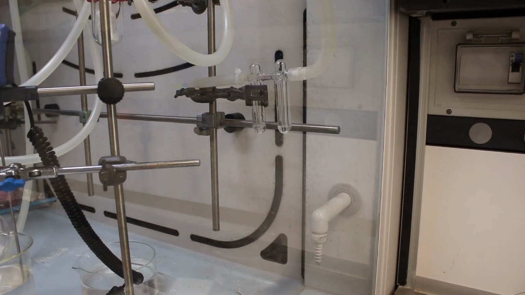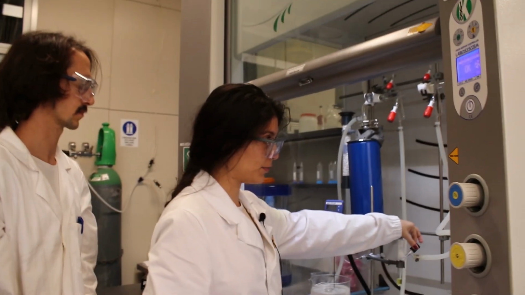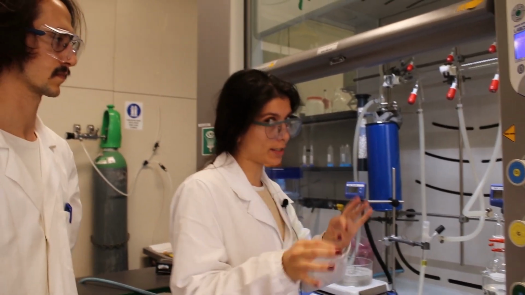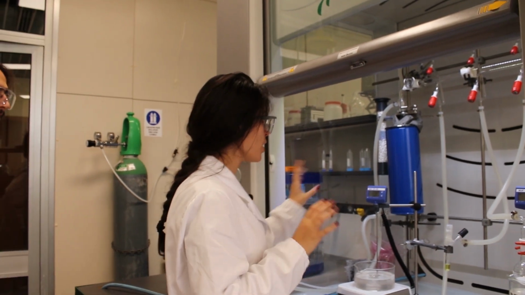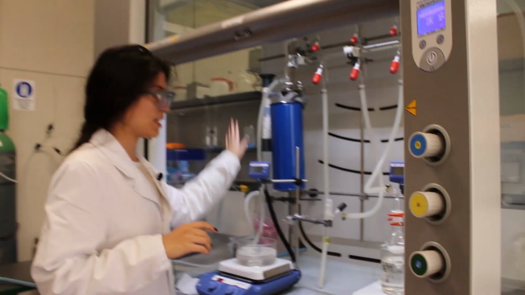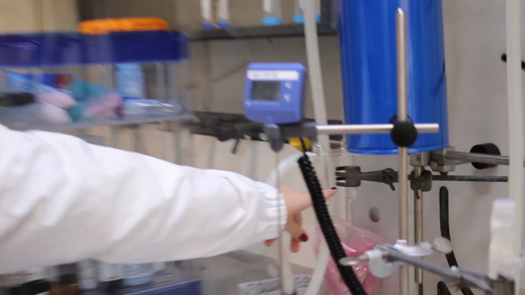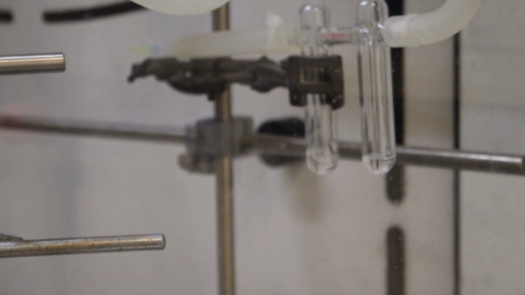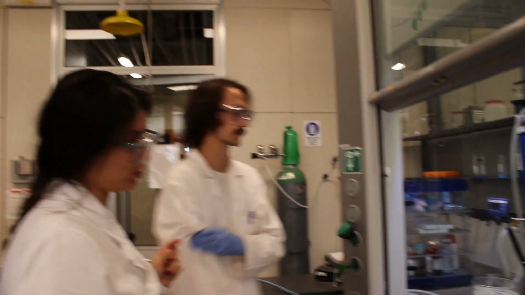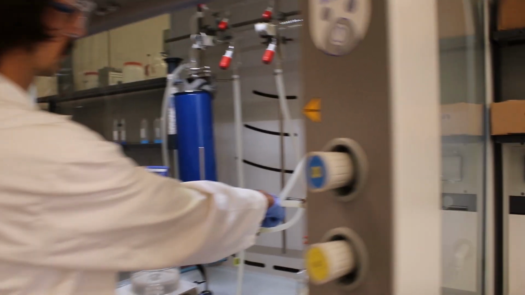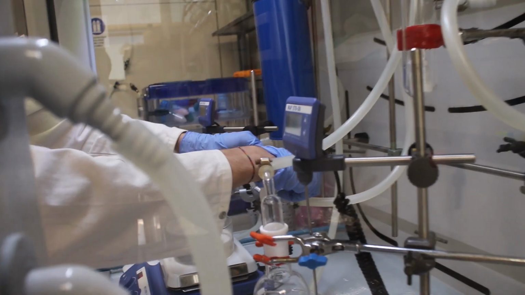Now before opening the Schlenk tube valve, it's important once again to check the argon flux. We see that it is positive because here there are the bubbles, and even here there are bubbles with a good flux. So we can open also the Schlenk tube valve.